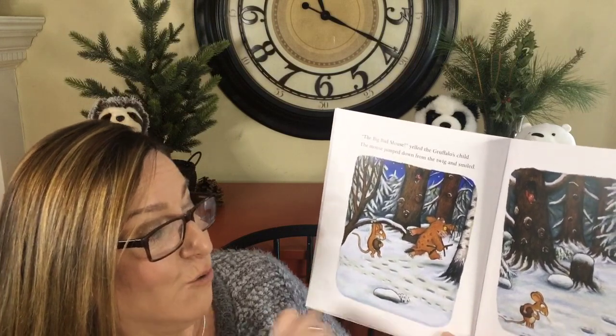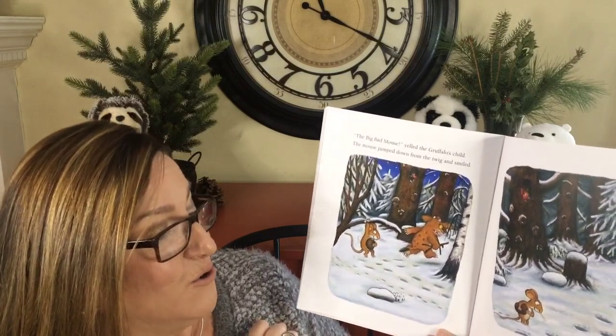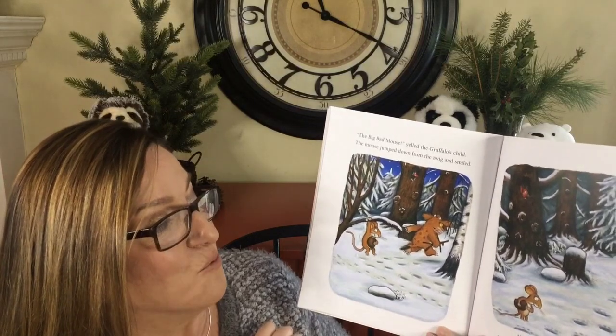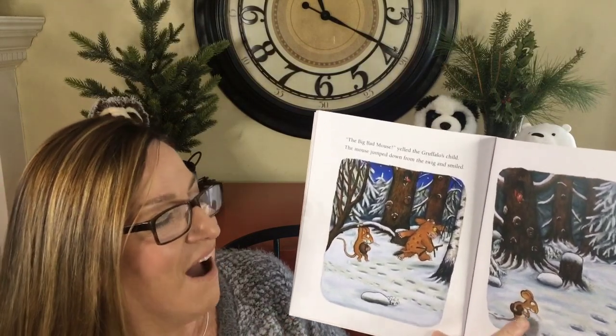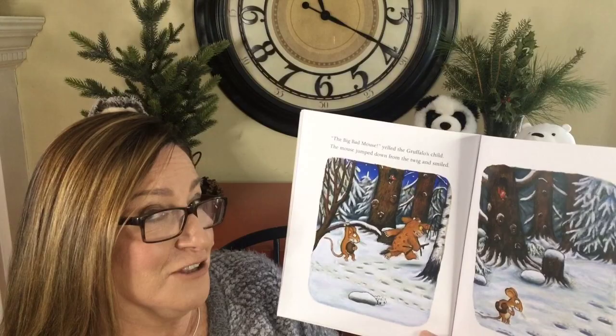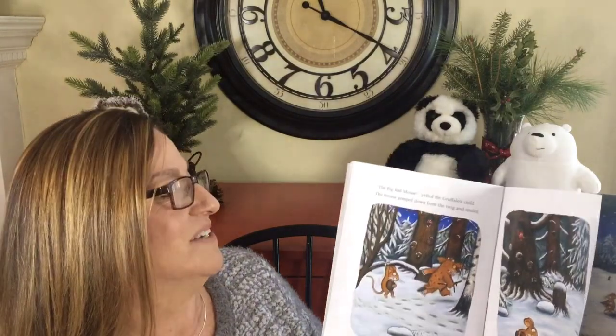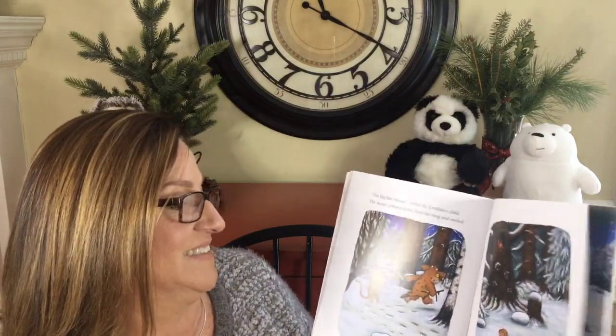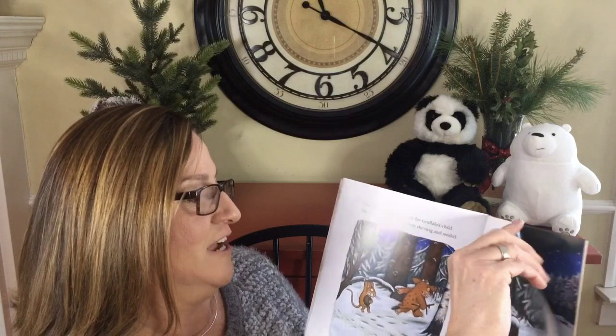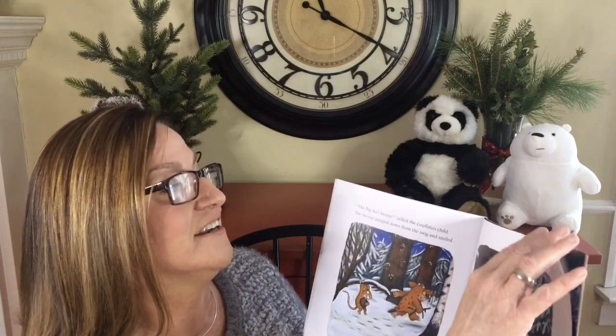Aha, aho, prints in the snow. Whose are these footprints and where do they go? Is the mouse looking at the Gruffalo's child's footprints? Everybody has footprints in the snow. That Gruffalo's child sure was scared.